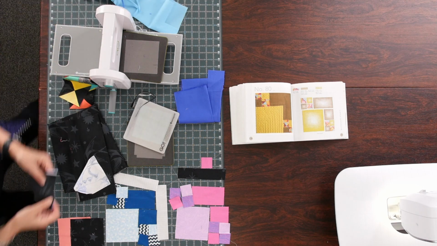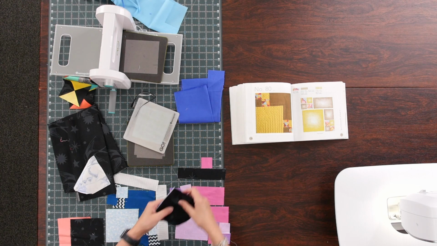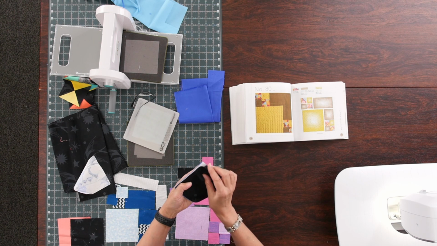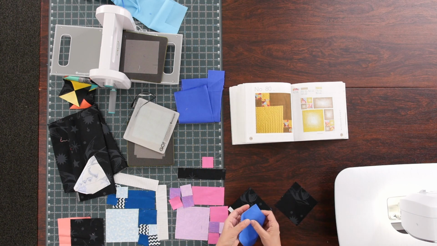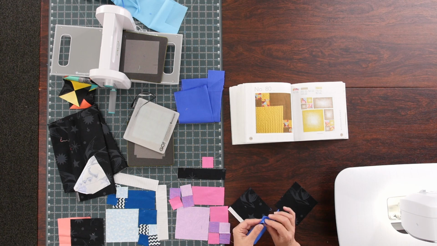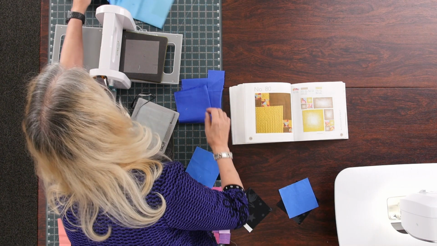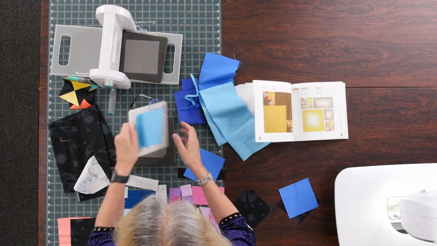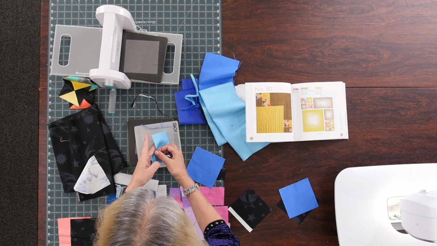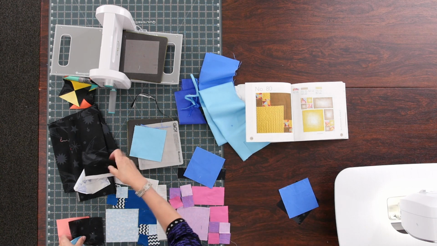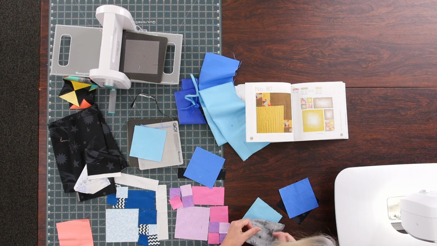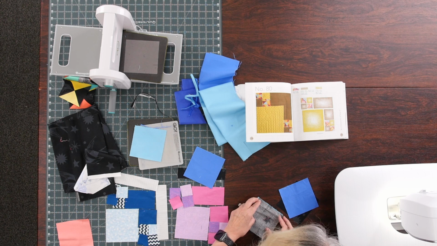And what I can do to sew these then is I'm going to match these up. So I'll have a black one and one of the light, and one of the light. And now I need to draw a line.